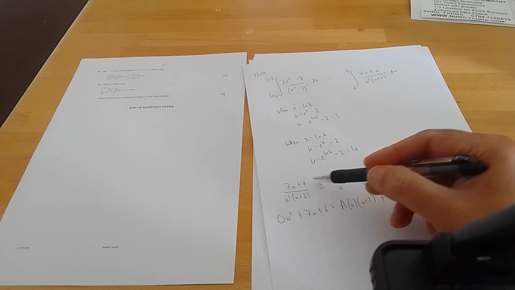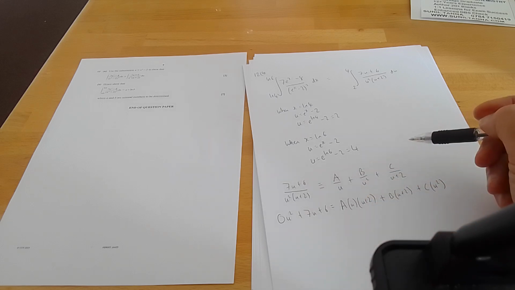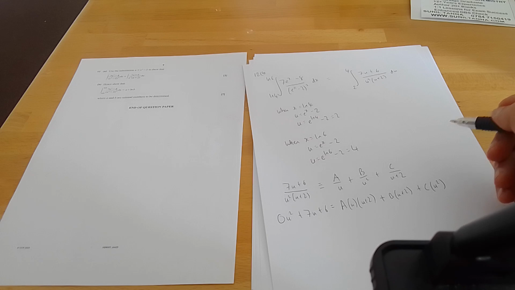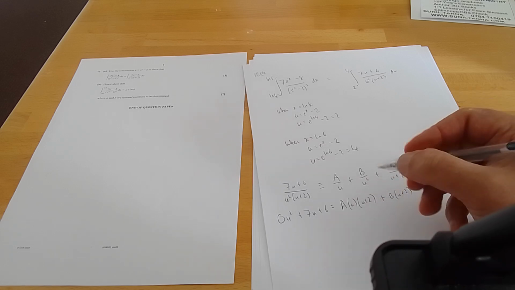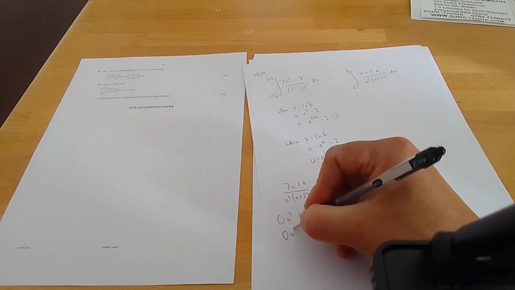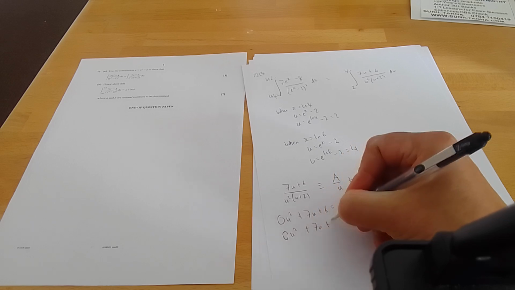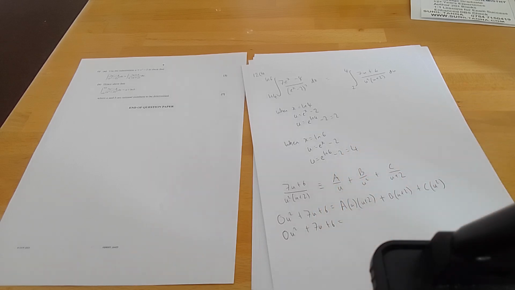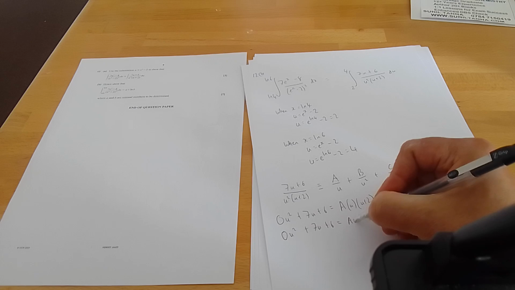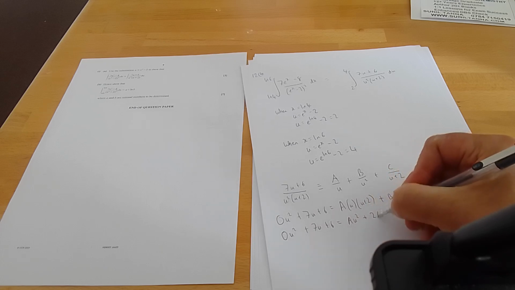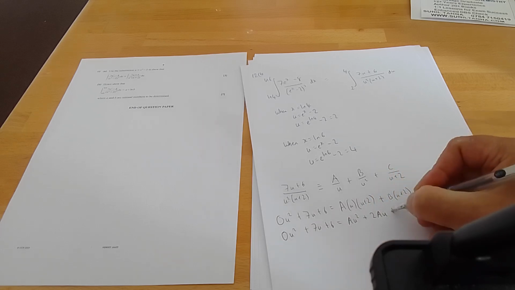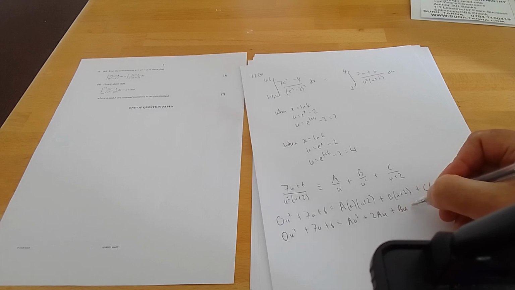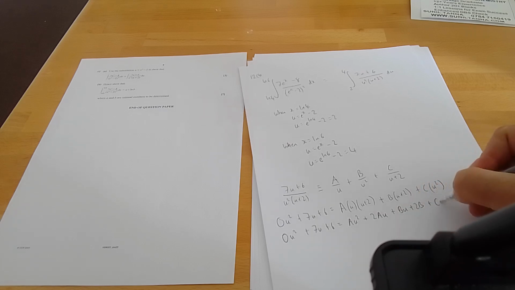So it's only the numerators of the fractions that have to be the same. So if we expand this out now, we've got 0u squared plus 7u plus 6, and here we're going to have a times u squared plus 2a times u plus b times u plus 2b plus c times u squared.